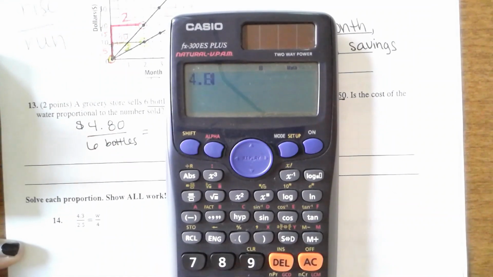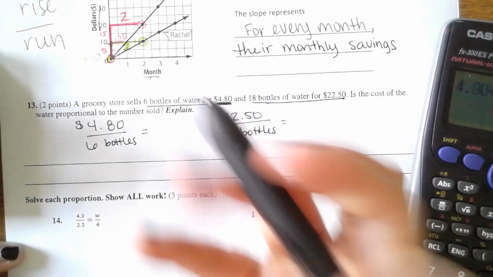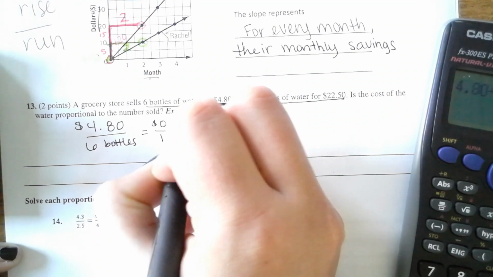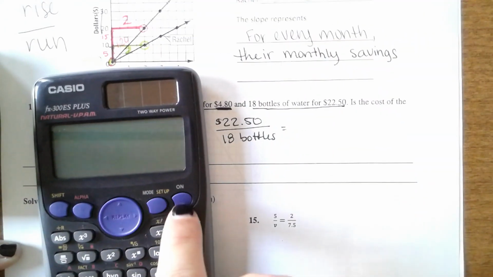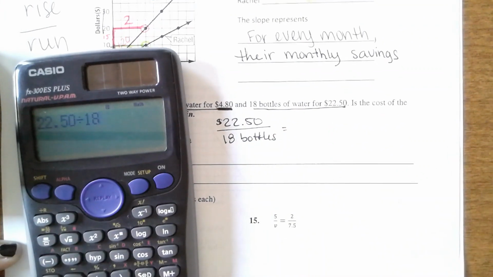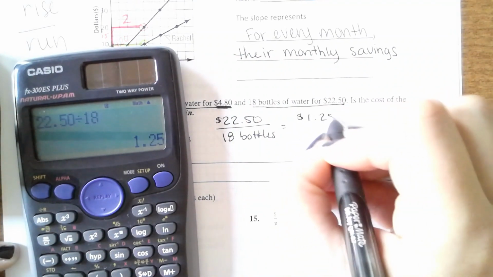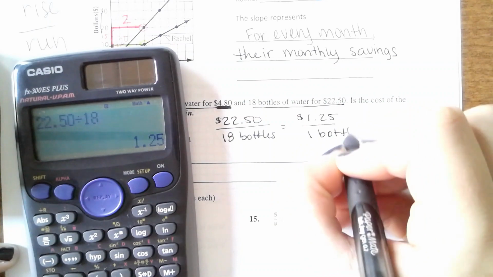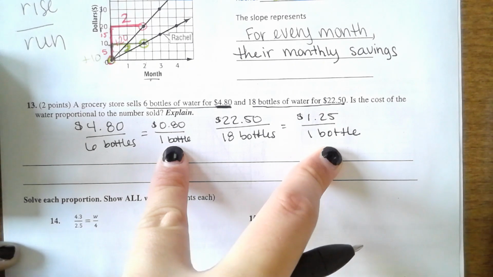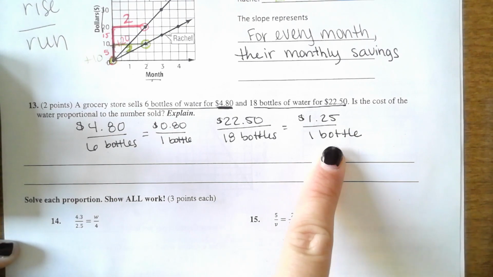So if I take 480 divided by 6, I get 80 cents for 1 bottle. And then if I take $22.50 divided by 18 bottles, so now I'm working on this ratio, this time I get $1.25 for 1 bottle. So when we reduce these, were our unit rates proportional? No, they were not. This one cost 80 cents for 1 bottle, and this one cost $1.25 for 1 bottle.